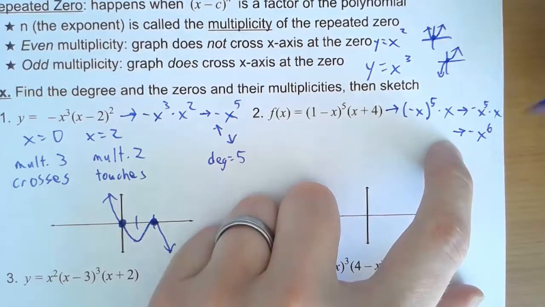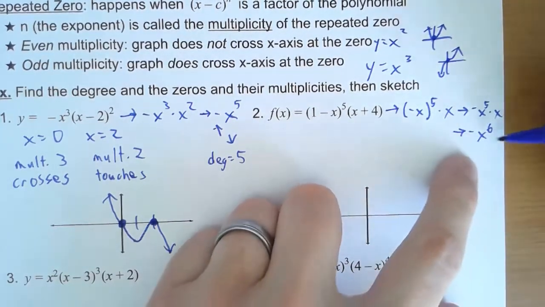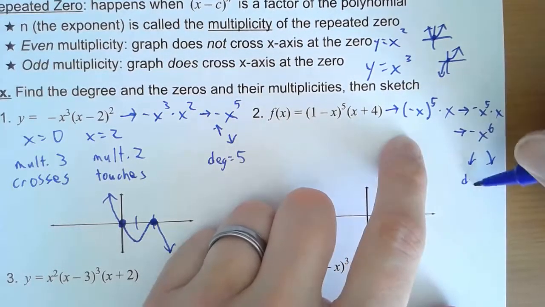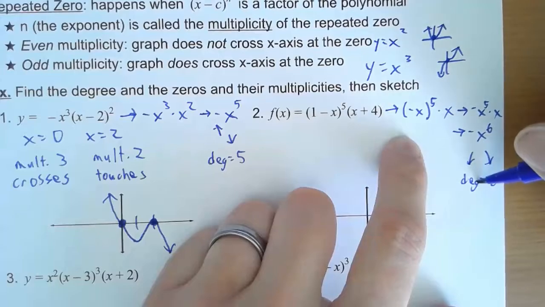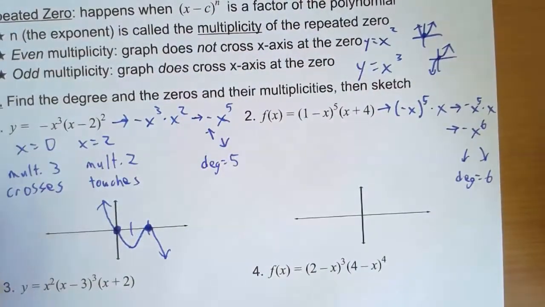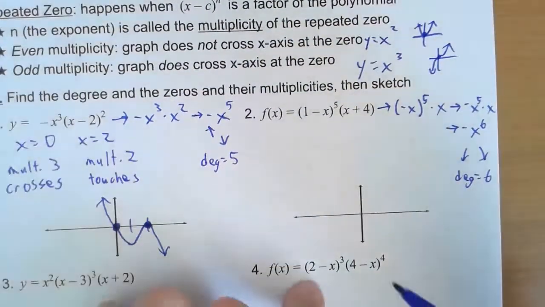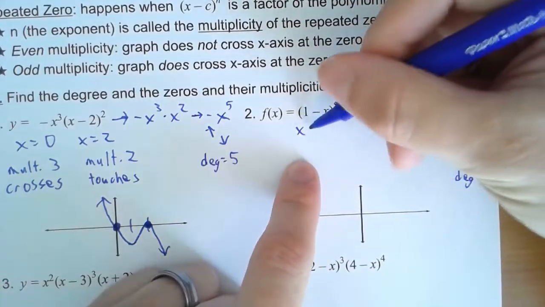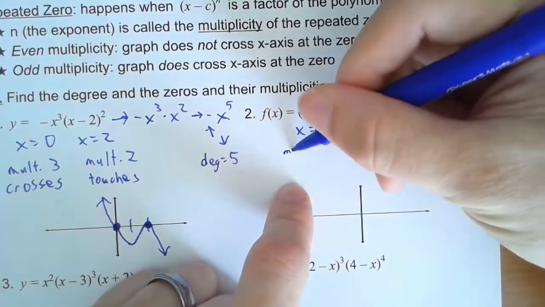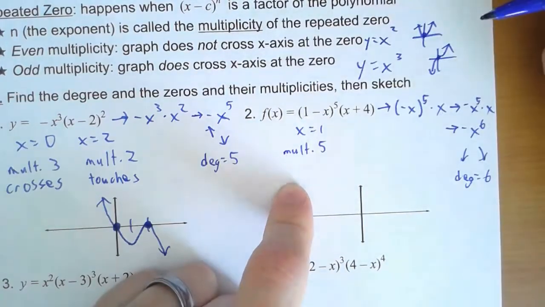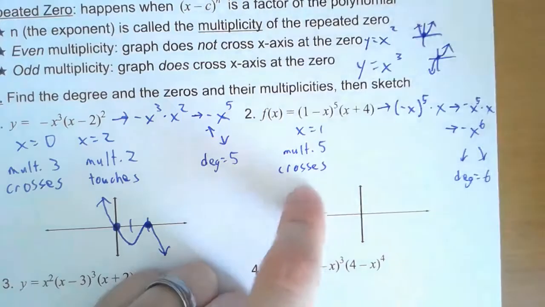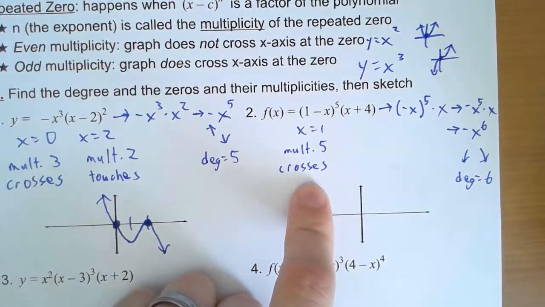So negative x to the 6th. So that's like negative x squared. It's going to look like that. We've got a degree of 6. Okay. And so let's take a look at these zeros here. We've got x equals 1 with a multiplicity of 5. That's odd. So the graph is going to cross right there.